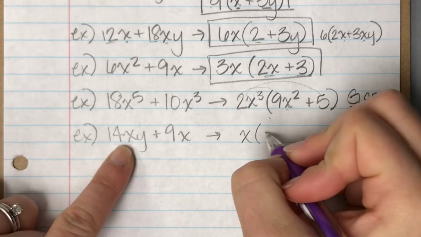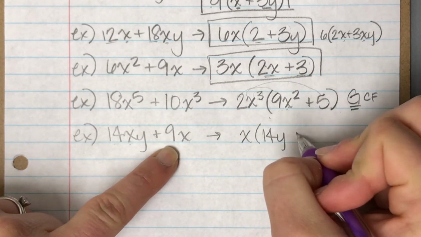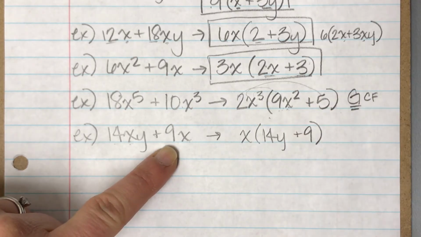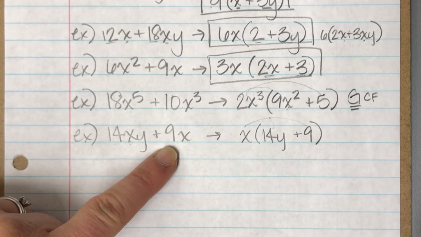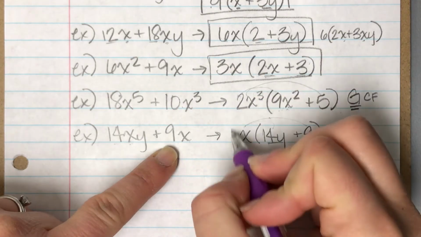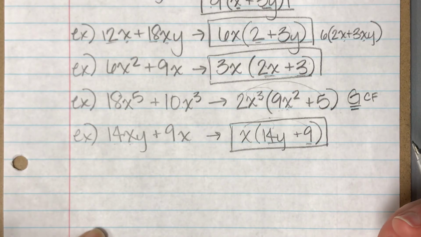I would have to multiply by 14y for the first term, and I'd have to multiply by 9 for the back term. It gives me 14xy, it gives me 9x. These don't have anything in common. So that is correct on that one. So don't get so focused on the numbers.